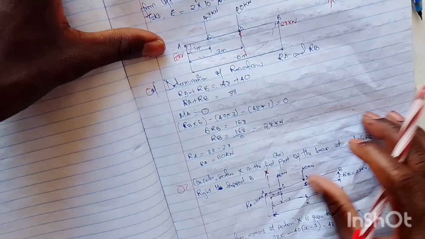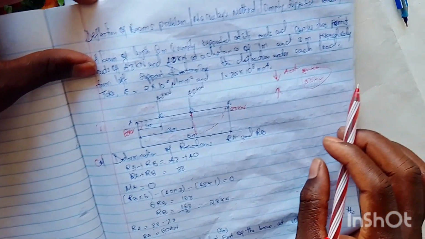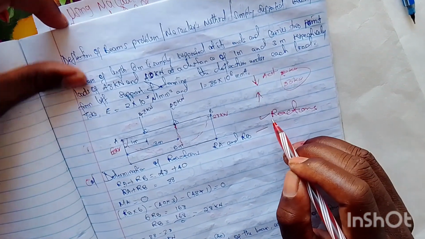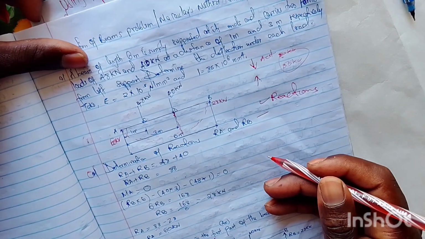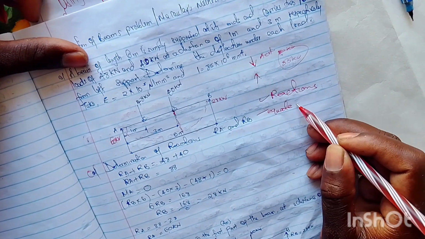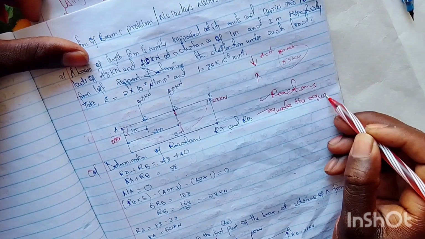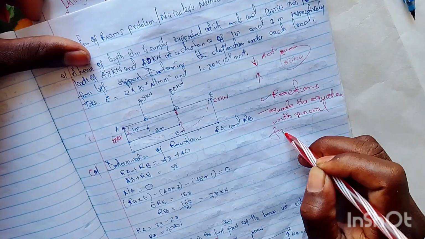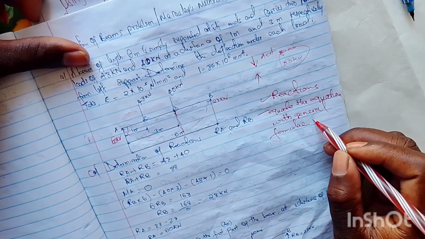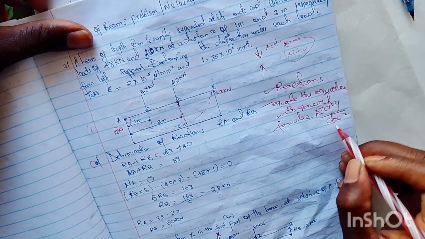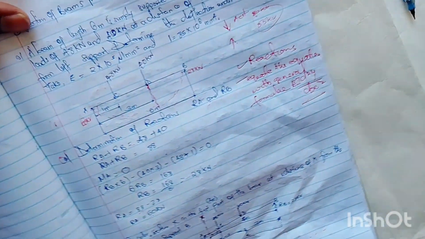So let me show you how we started there. The first thing we did, we get the reactions. So after the reactions, we equate the equation with the general formula of EI d square y over dx square is equal to the bending moment. We got this one, and we have done it here.